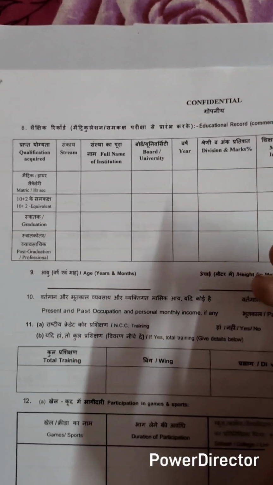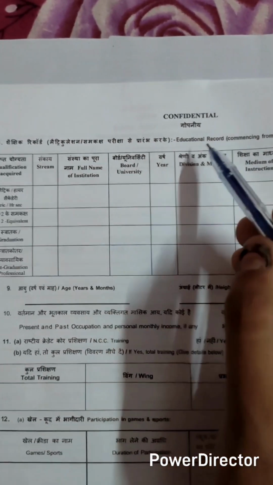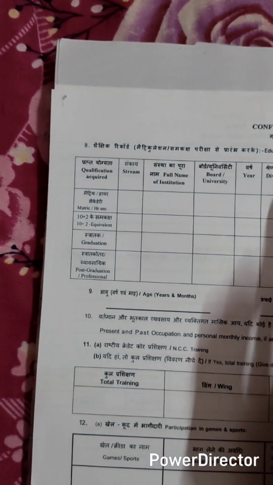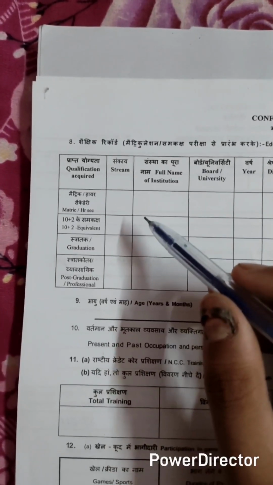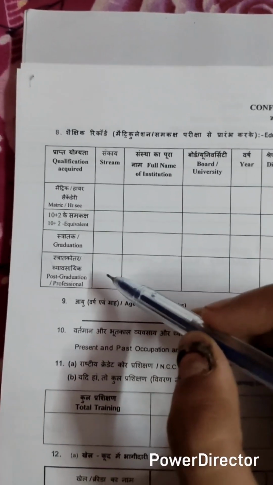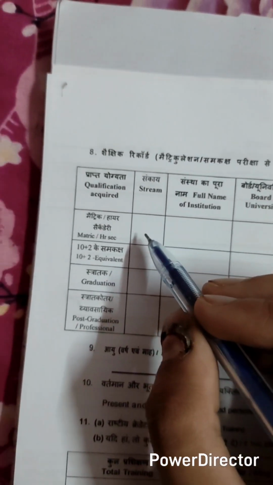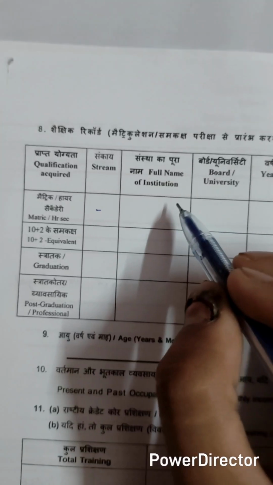Now if we move towards the next section, we can see that it is number 8. It has written educational record commencing from matriculation. So we have to write about our educational qualifications from matriculation till our graduation or post graduation, if someone has done it. So simply we have to write about matriculation. As there is no stream in matriculation, we will simply put a dash here.